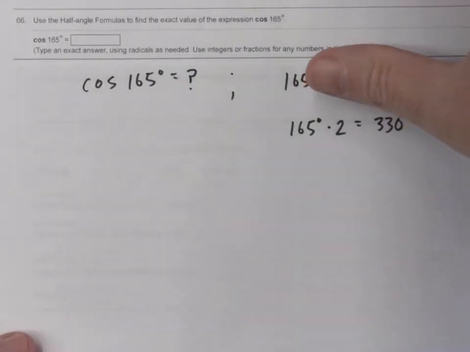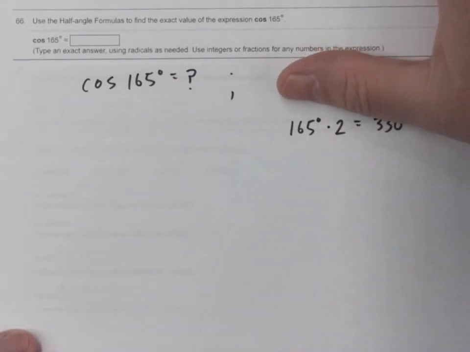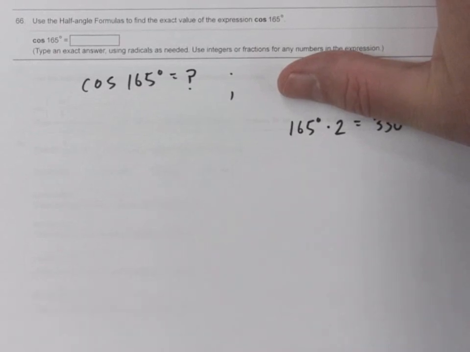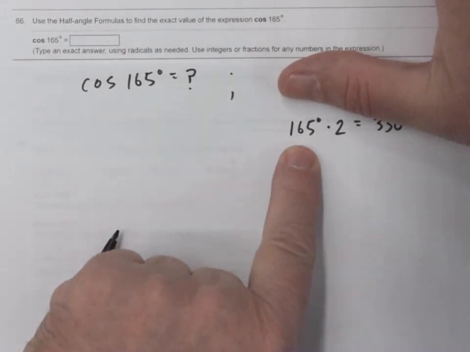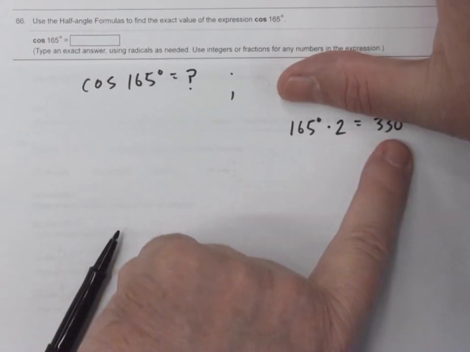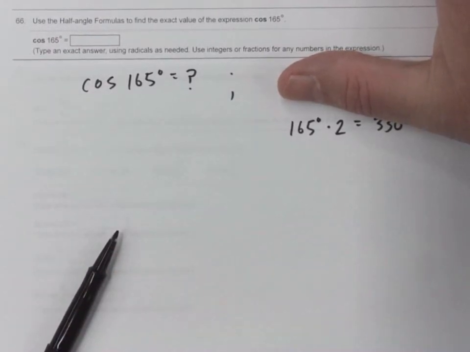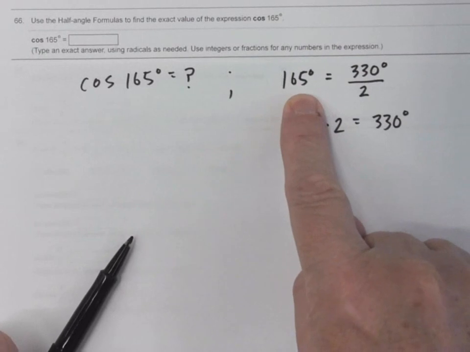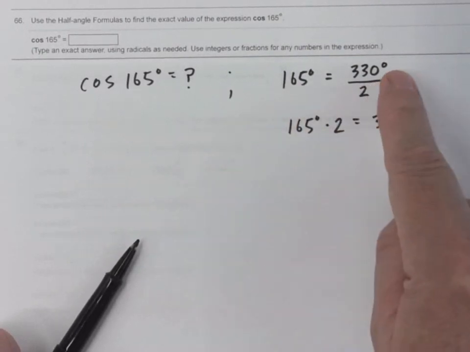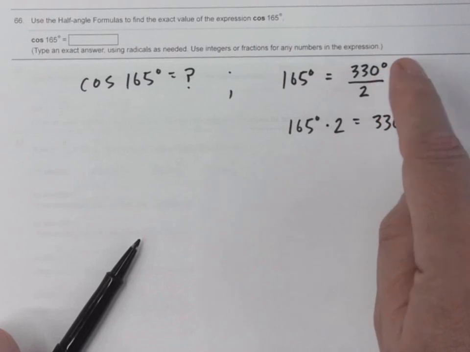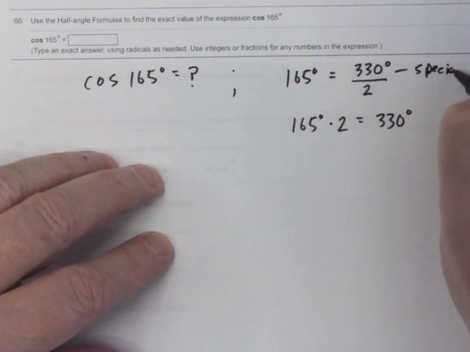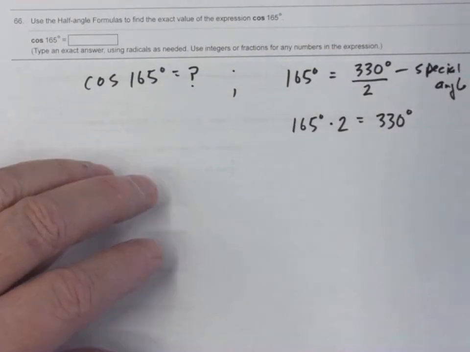So maybe what I should have done before I started is say, well, let's take our initial angle and multiply it by 2, because the initial angle is not a special angle. I multiply it by 2 and I check, and this is a special angle. If I can make that happen, then I can say to myself, well, that means 165 is 330 divided by 2, where 330, the whole key to this, is a special angle.